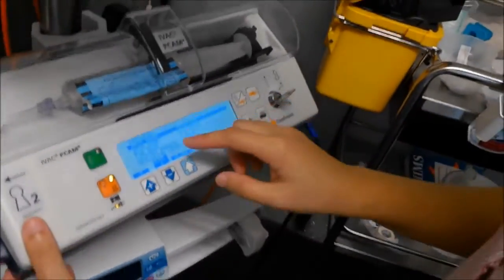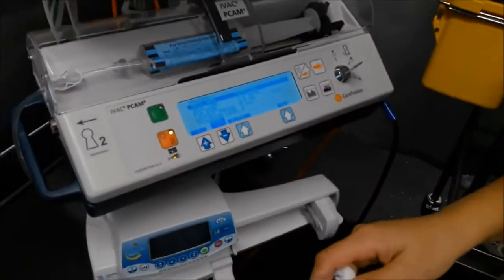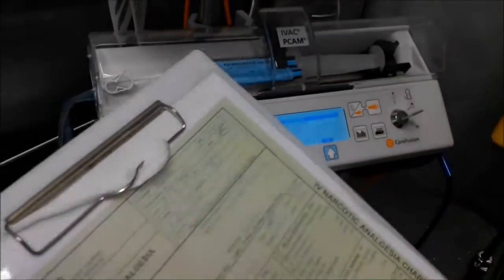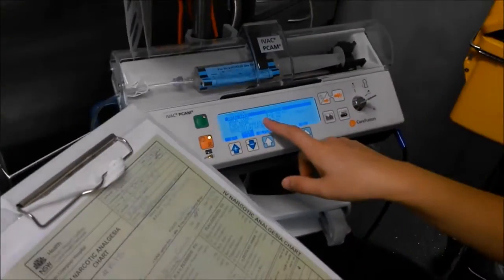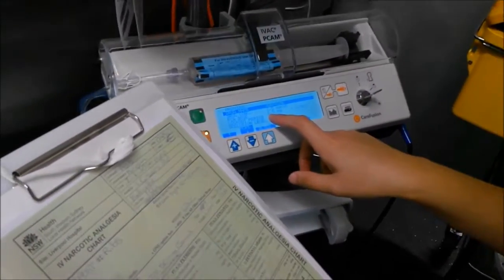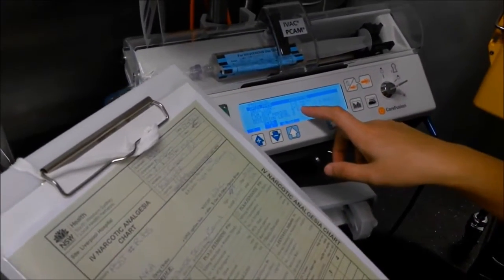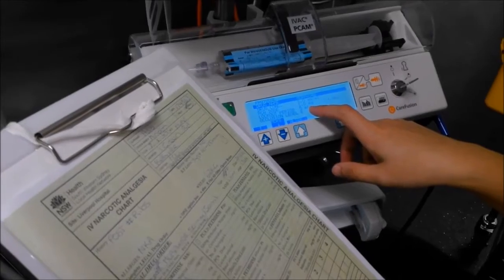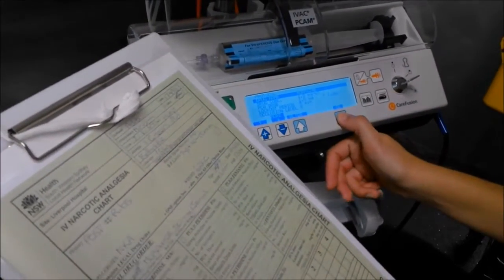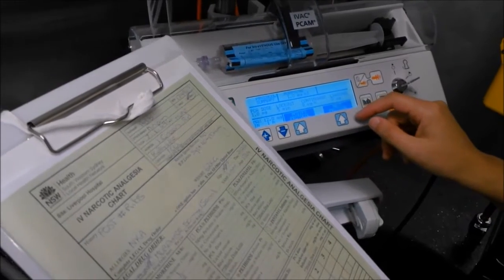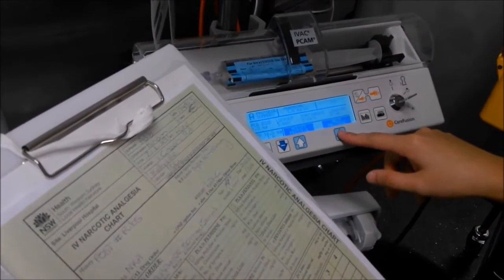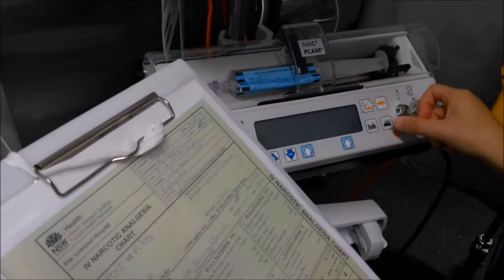So we got here morphine. Morphine drug concentration is 1 milligram per ml. PCA dose is 1 milligram per ml. Lockout period interval is 5 minutes, and occlusion level is okay. We're set.